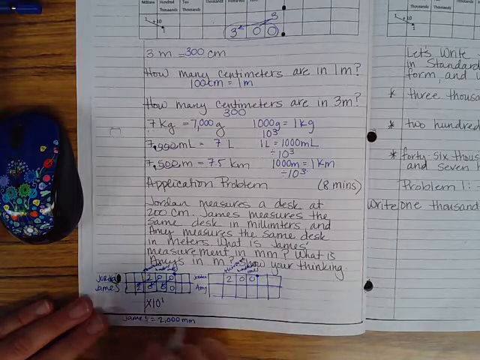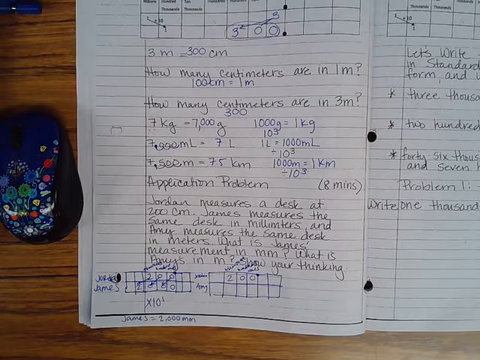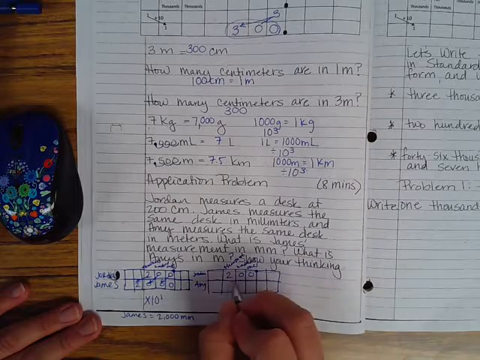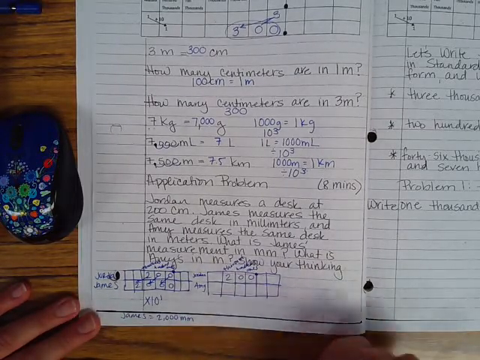All right, so now we're going to go over to Amy. Amy's doing it in meters. So from centimeters, how many centimeters are in a meter? There's 100 centimeters in each meter. So to get to meters, we're going to have to divide, right?